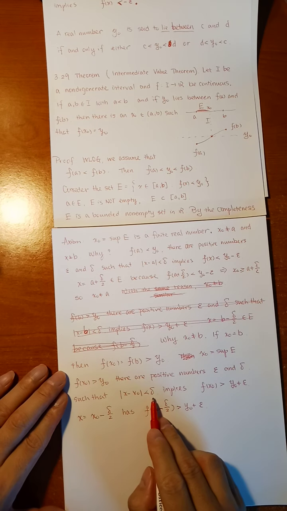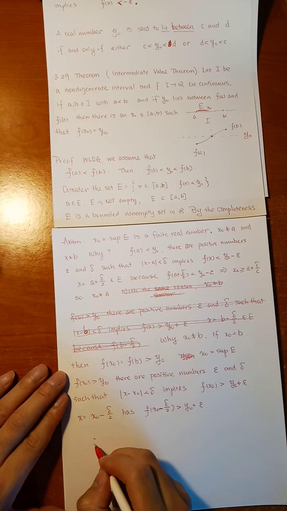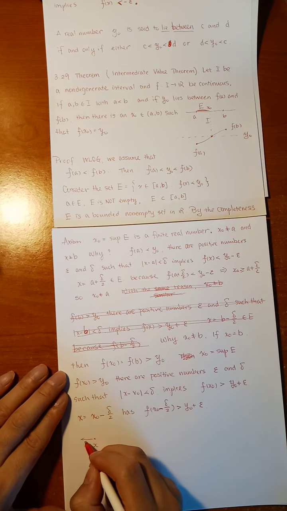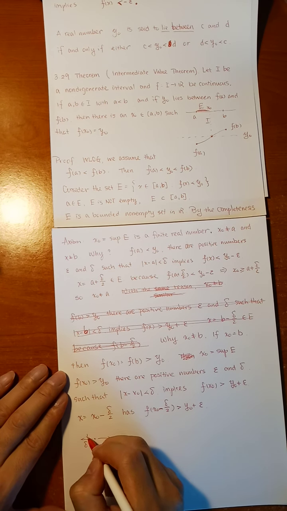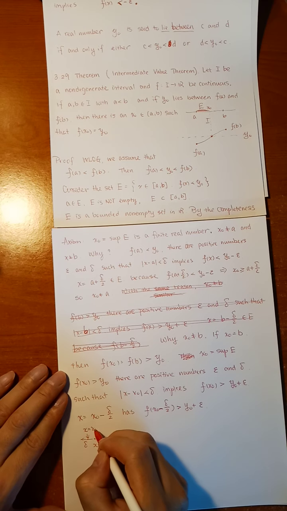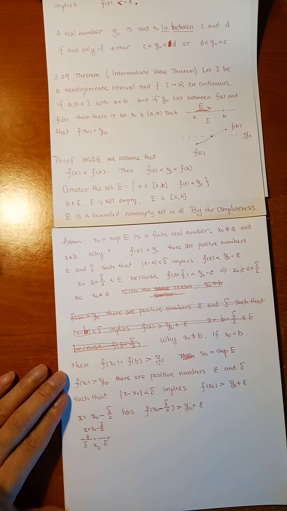Okay, so you have an x0, move to the right delta, to the left delta. So I choose this point as x0 minus delta over 2. I want a smaller number.